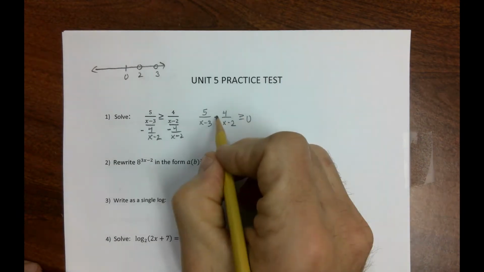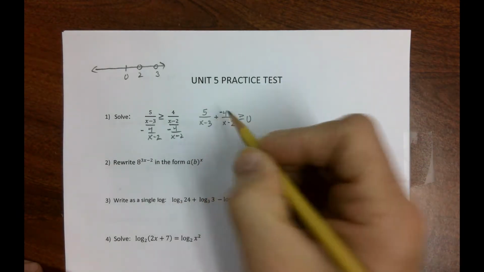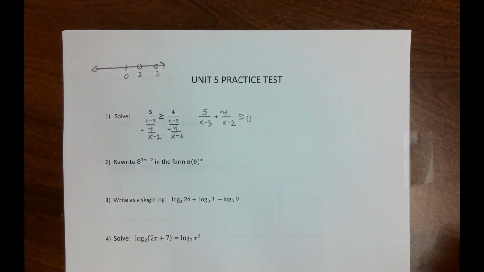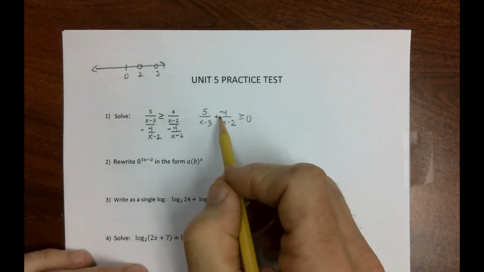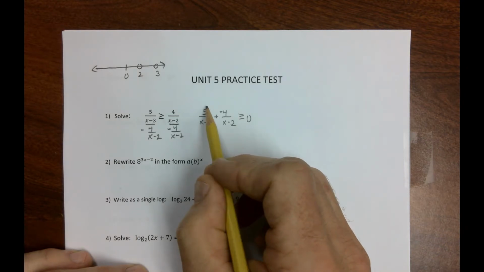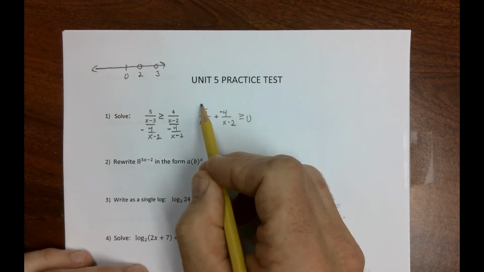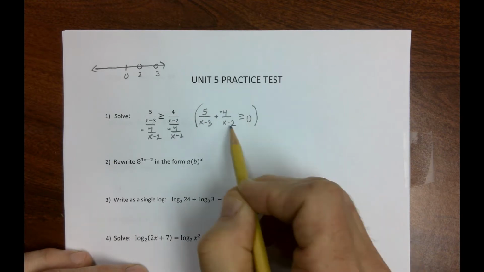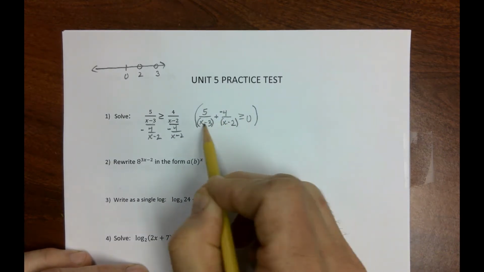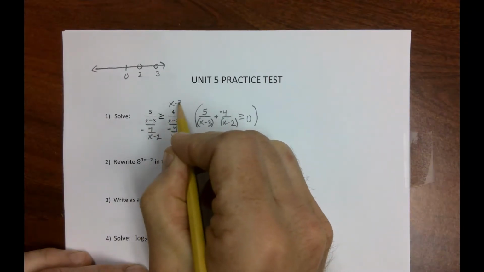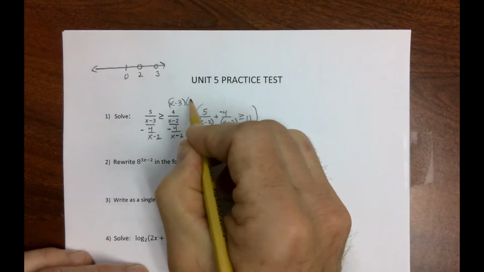That'll make our lives a little easier a little later. Now I'm going to take care of this add op, just so I don't forget it's a subtraction problem. Easy to do, but that's one way you take care of it. So now we're actually going to solve this and find out where this actually happens. We're going to multiply by the least common multiple of our denominators, which would be x minus 3 and x minus 2.